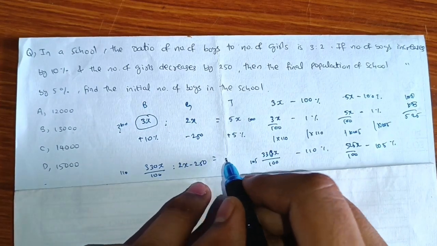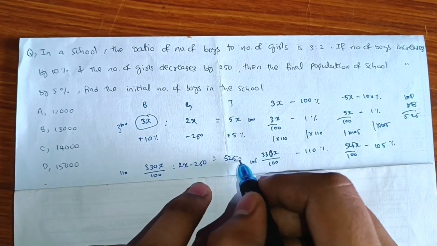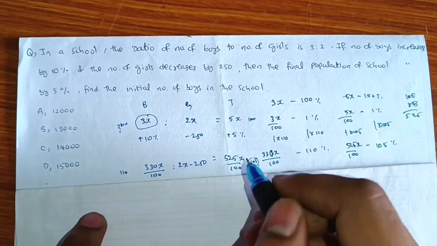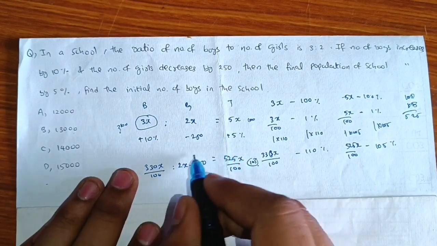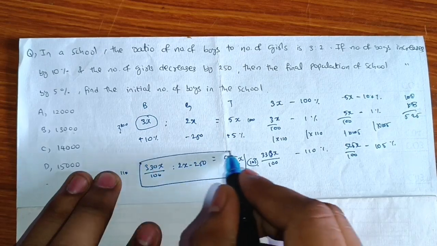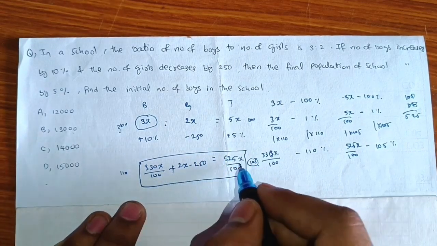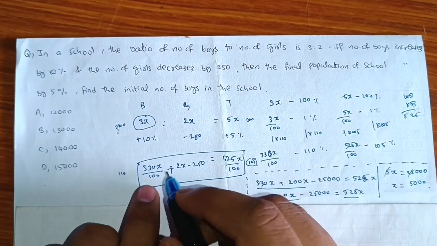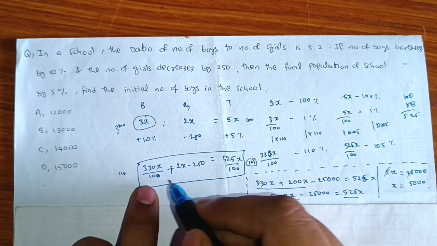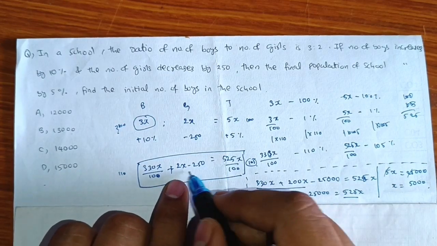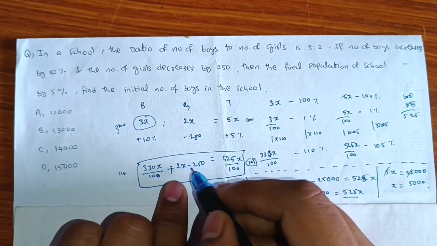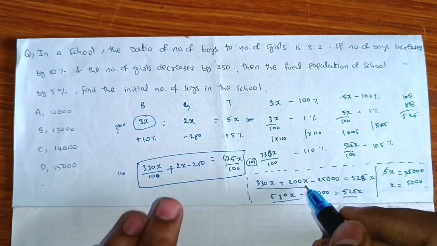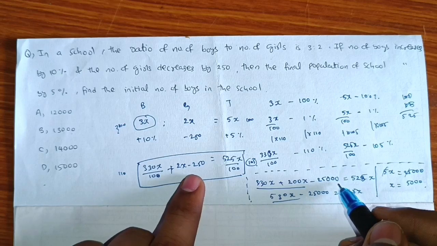So here we got the number as 525x by 100 for 105%. The sum of these two is equal to this one. This is the equation for the second condition. When we simplify this, I took 100 as common in the denominator. Here there is no 100, so I multiplied this term with 100: 2 into 100 is 200x, and 250 into 100 is 25,000.